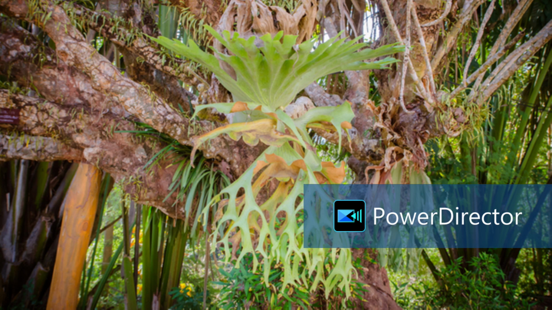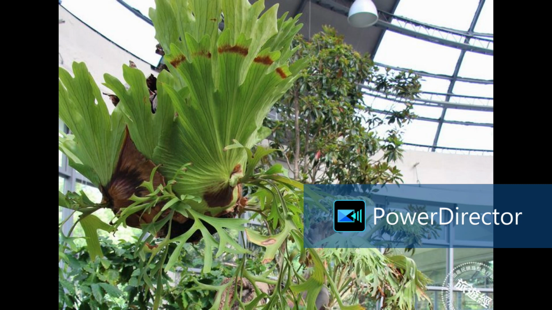Well, let's talk about its habitat. Staghorn ferns are native to tropical and subtropical forests around the globe. You can find them clinging to tree trunks and branches.